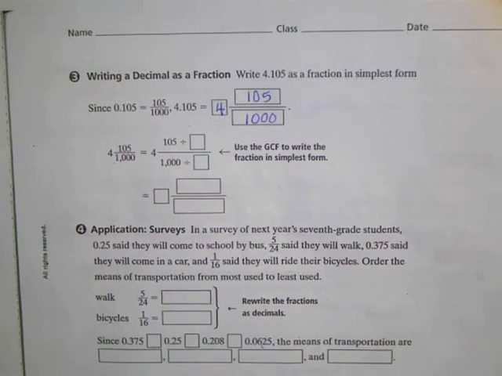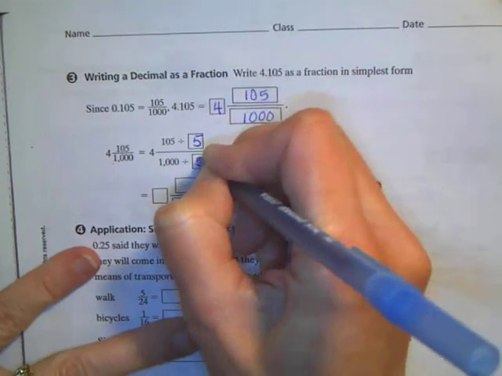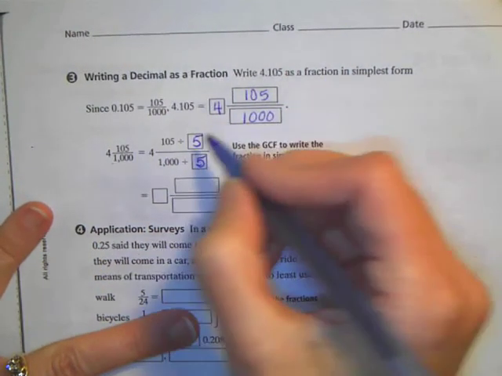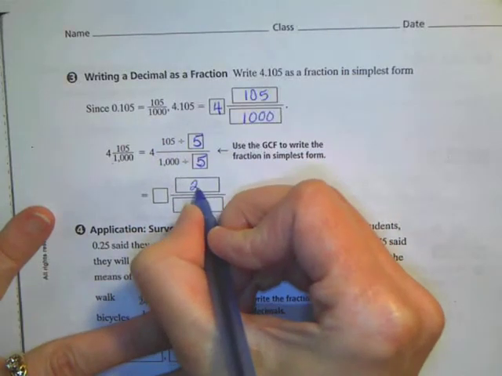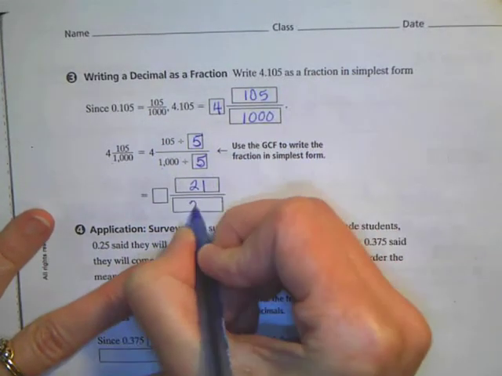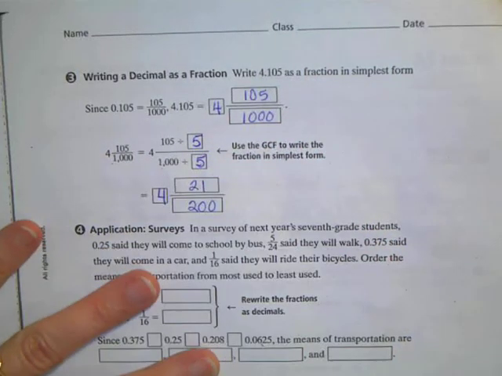Okay, now we want to use our greatest common factor to write the fraction in simplest form. The greatest common factor for 105 and 1,000 happens to be 5. I'll give you that one. All right, and then 105 divided by 5 is 21. 1,000 divided by 5 is 200. And then, of course, I still keep my whole number 4.